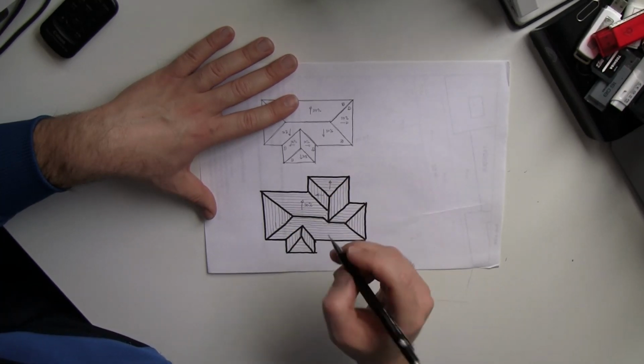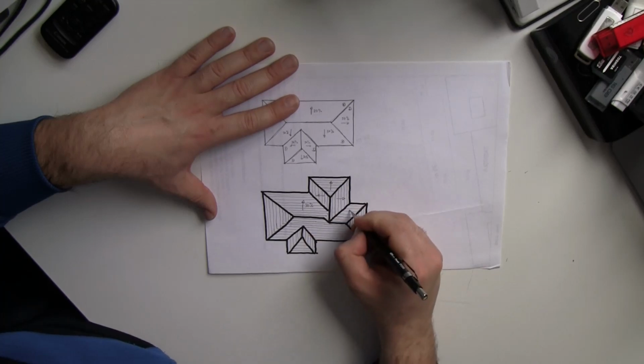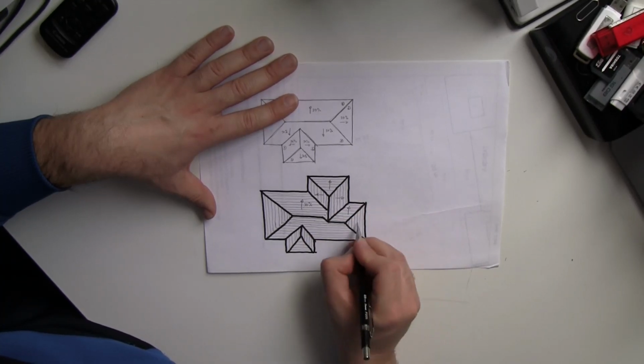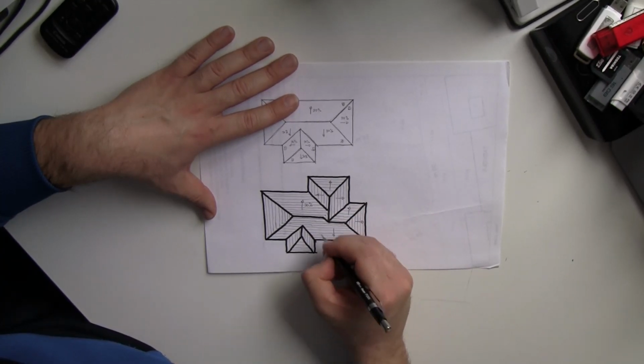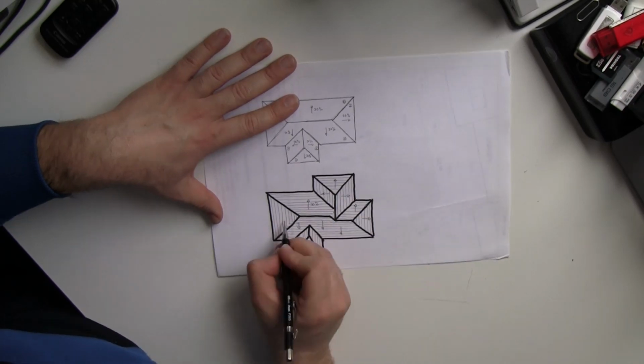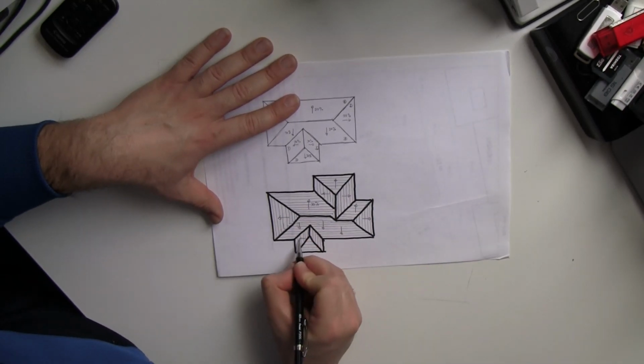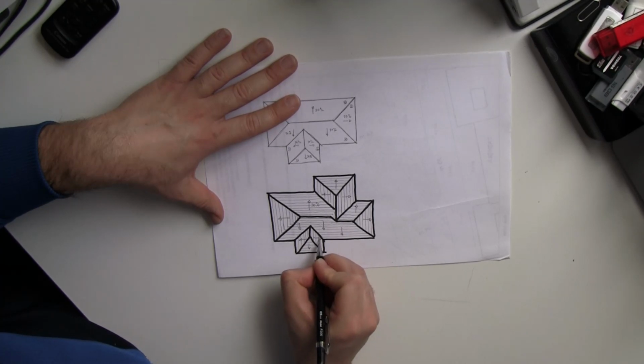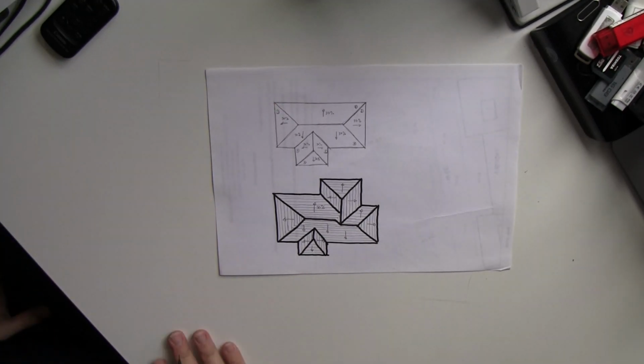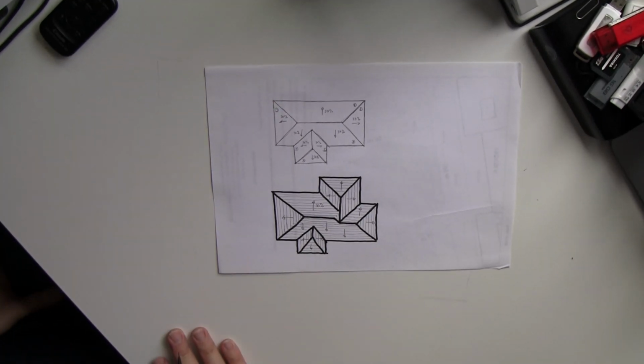This one, I'm not going to write the percentages now. Slope to there. This one is sloped to here, to there, to here, here, here, to there, to here, to here, and to here. Okay, this is a cross. This is a cross hipped roof.